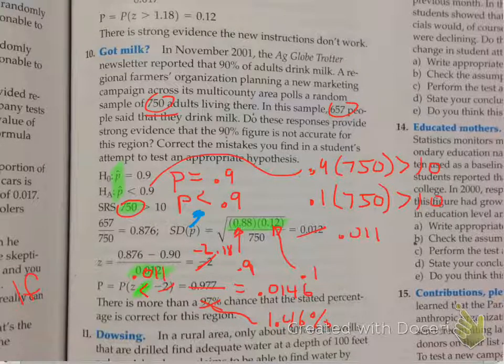So if the proportion of milk drinkers is really 90%, and I'll just state it rather than write it all over the screen, then we could expect to get a sample proportion like we got, which is 87.6%, or smaller, about 1.46% of the time. So that's the correct interpretation of the p-value.